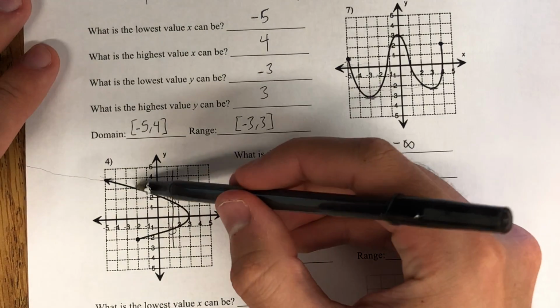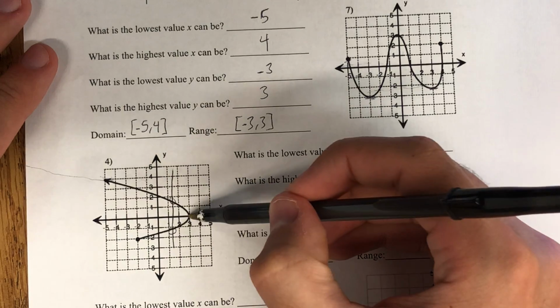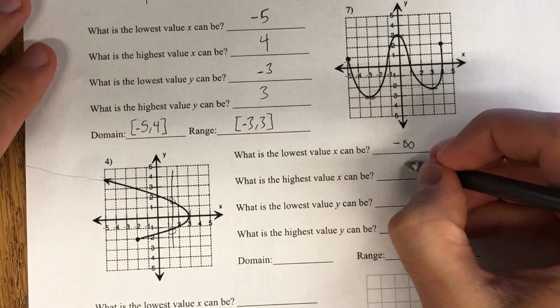Our highest x value, as we follow the graph, goes around and stops there. So our highest x value is there at 3.